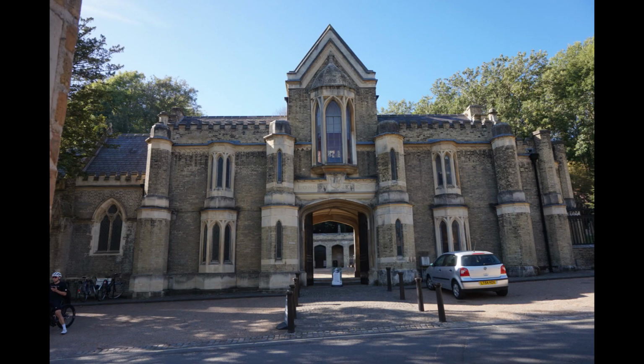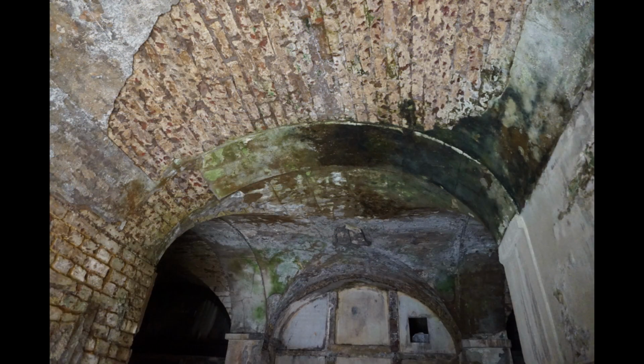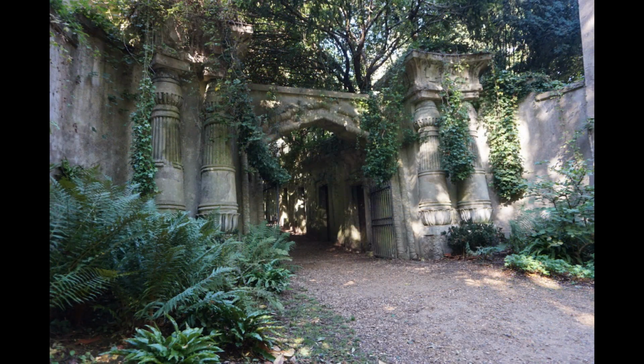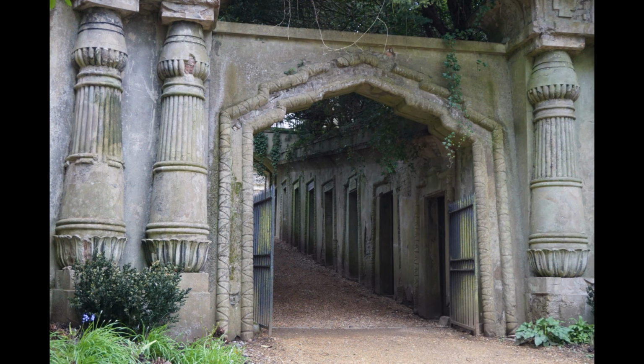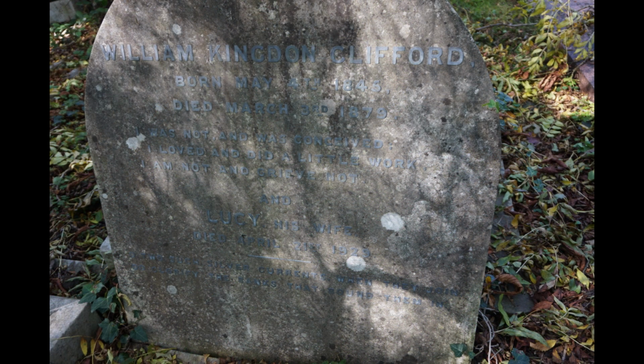If you do make your way to the west side, you'll enter through the center of the chapels and into a large courtyard, separating the world of the living from the world of the dead. This side features catacombs, more intriguing stones, and the Egyptian Avenue, which is one of my favorite spots. But as we close out this video, let's turn once more to William Kingdon Clifford so we can fare him well, a mathematician gone too soon.